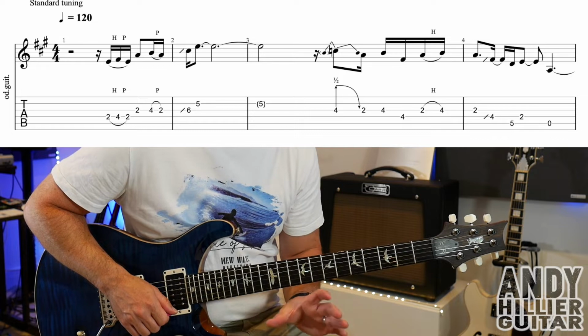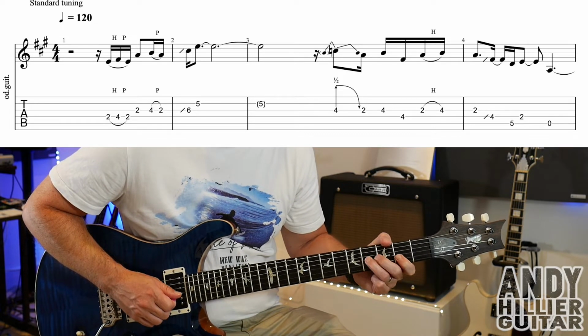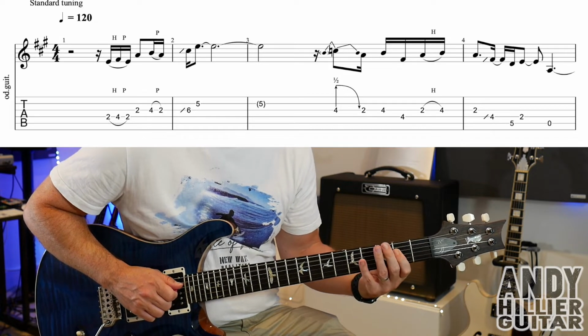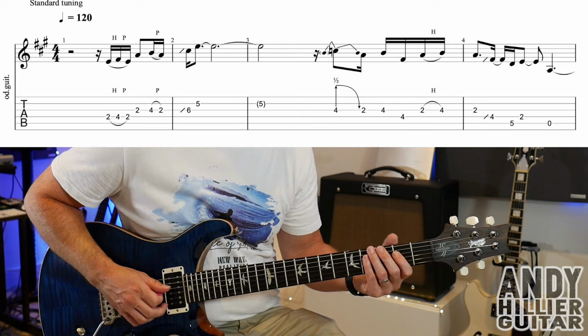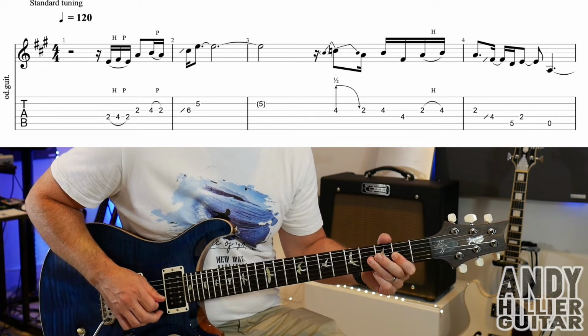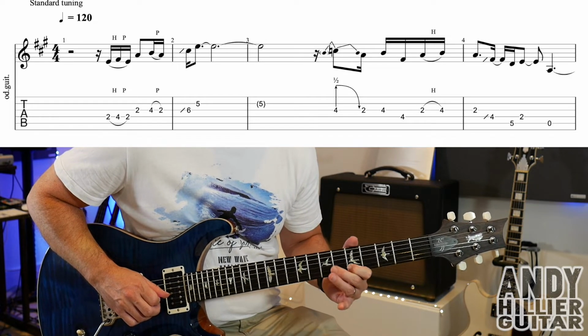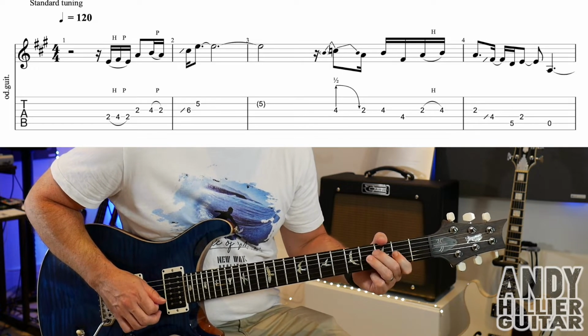So let's just put bars 3 and 4 together. It goes 1, 2, 3. So let's play the whole line slowly. Here we go. 1, 2, 3, 4. 1, 2, 3.